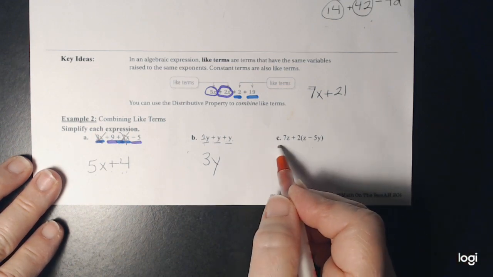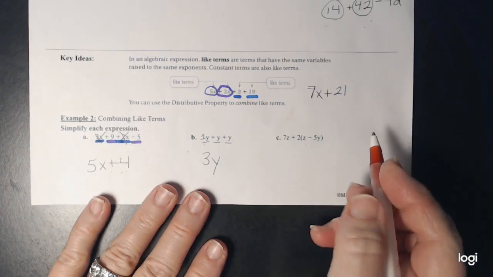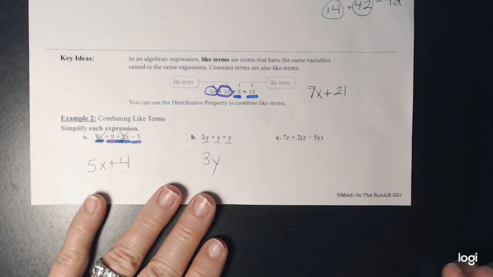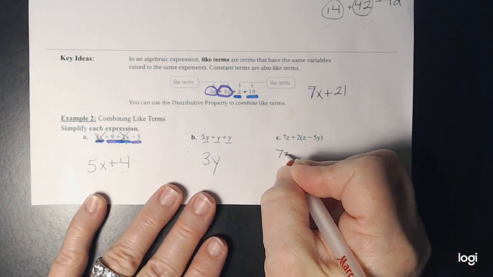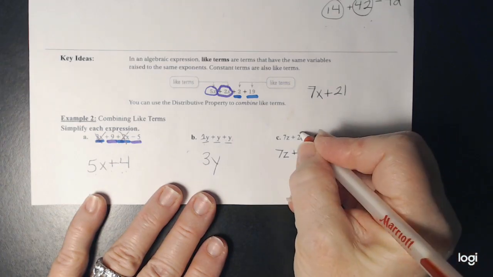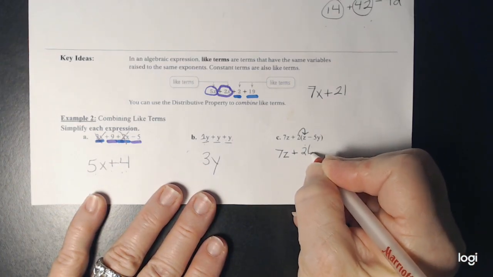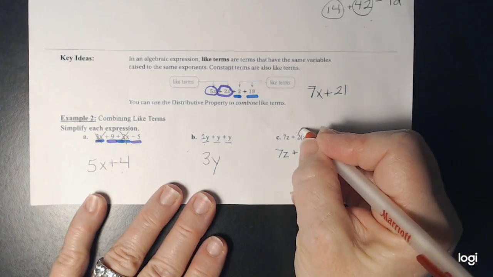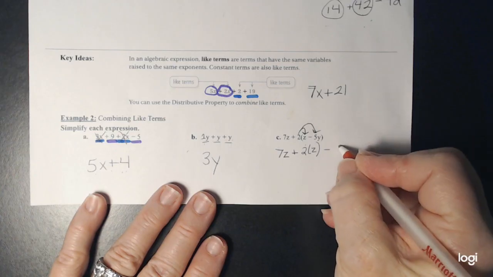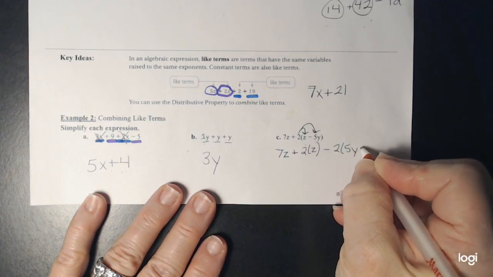Sample C, we can't do yet until we use what we did yesterday, the distributive property. First of all, I have 7z plus, now we're going to make our arrow. That means 2 times z, minus, there's a minus, take my arrow again, 2 times 5y.